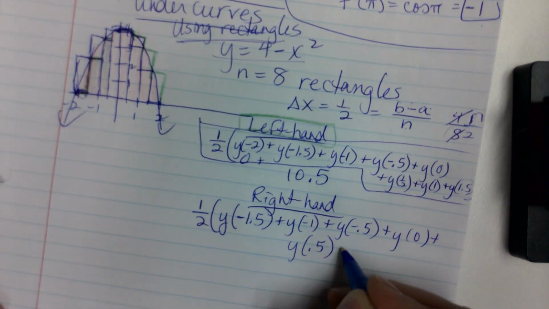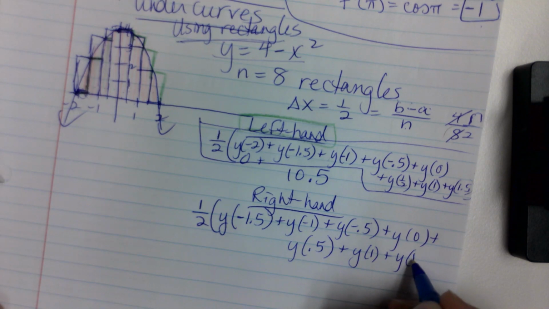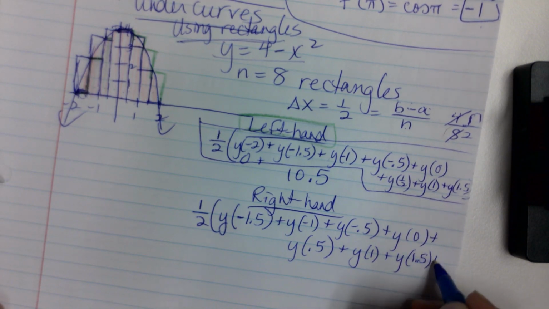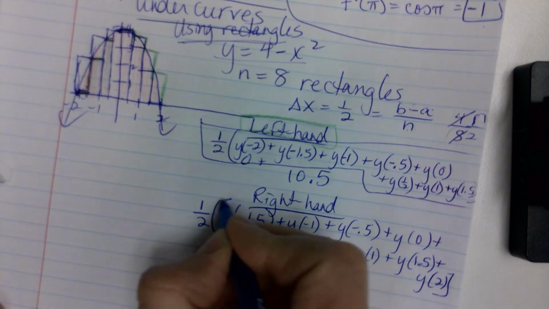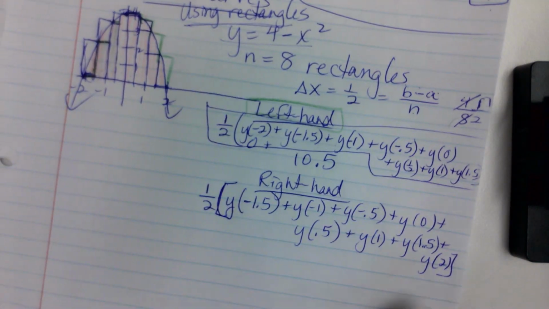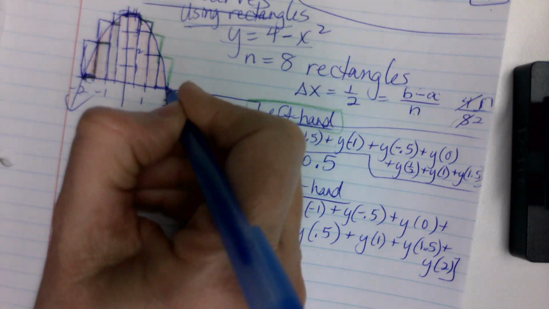Where are we stopping on this one? We are stopping at 2, correct? Because we are using the right-hand y values, correct?